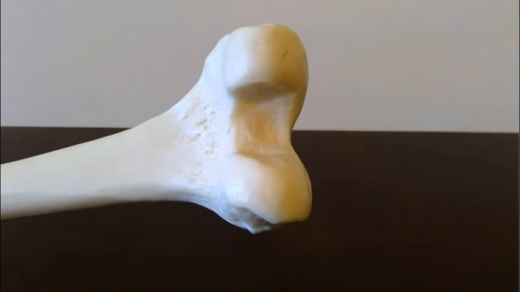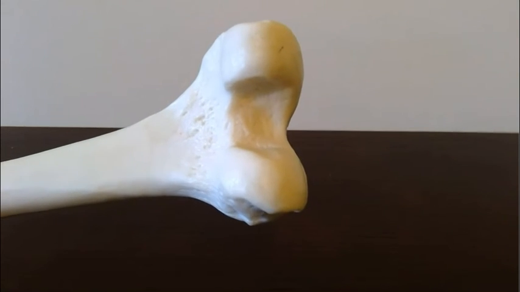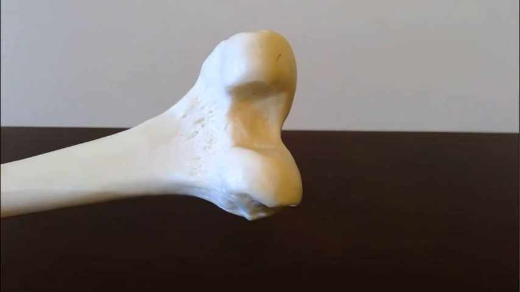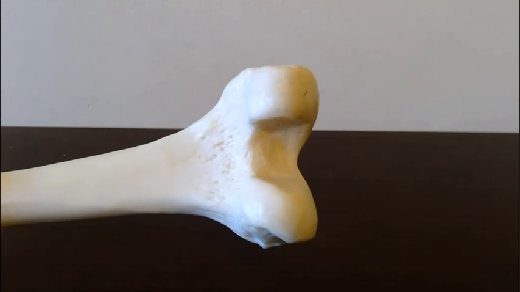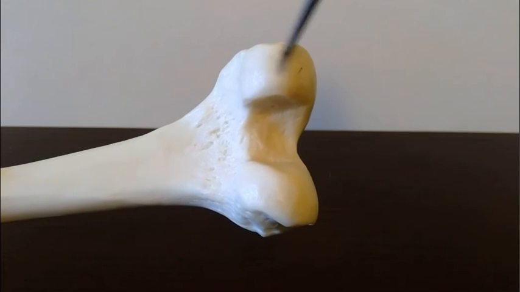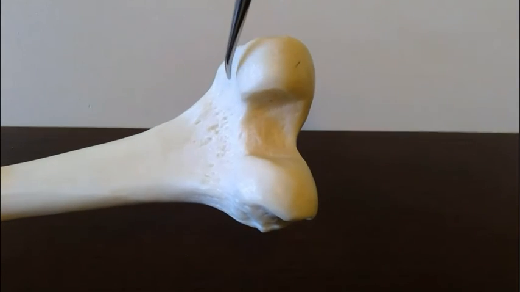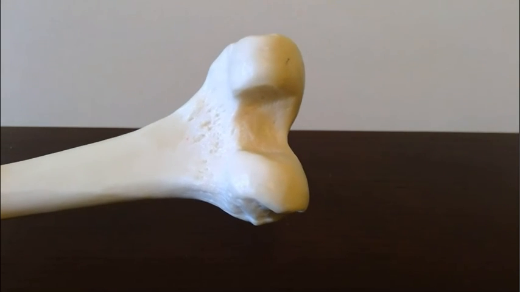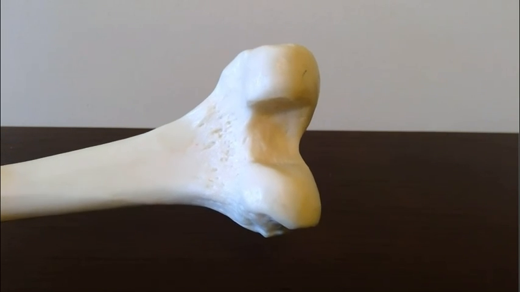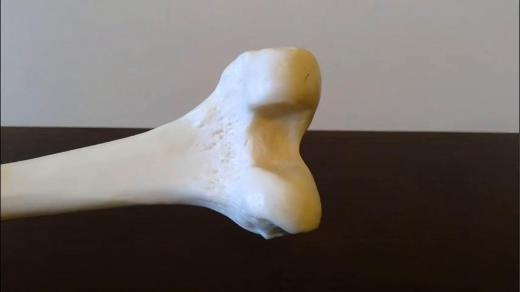are the two rounded projections that we're looking at here. And both of these condyles, the medial and the lateral condyle, form the knee joint with the tibia bone. So both of these rounded condyles would sit on the tibia bone and act like a hinge joint. So just above both the lateral and medial condyle here are ridges of bone tissue called the lateral and medial epicondyles. And both of these epicondyles are sites of attachment for various muscles that make their way down the femur.